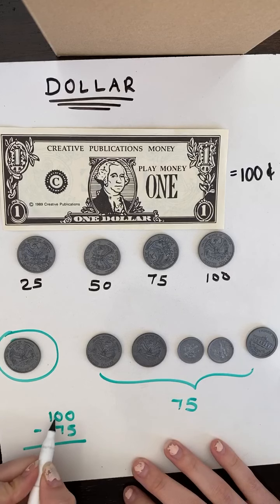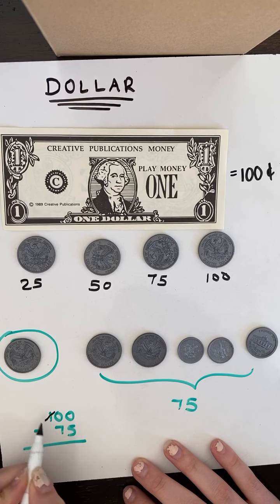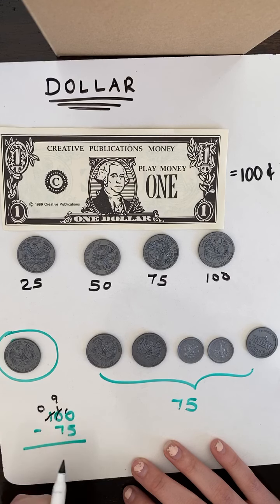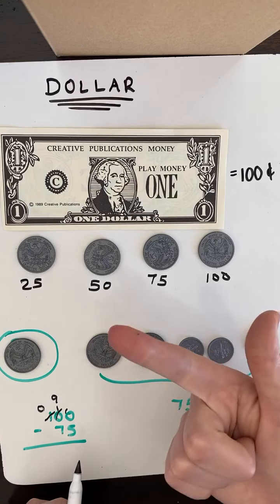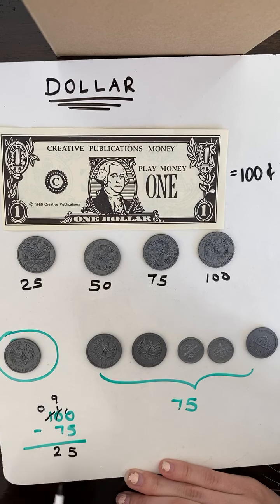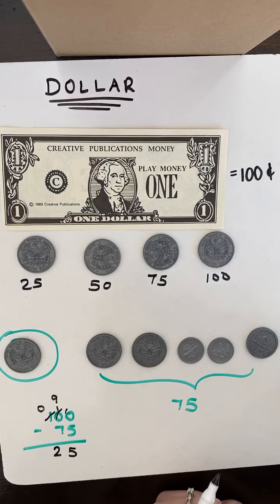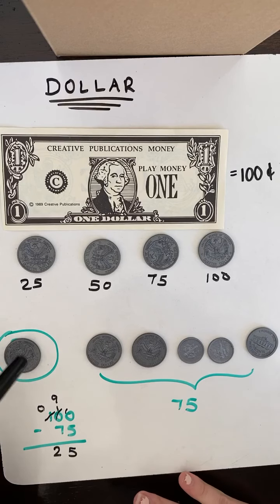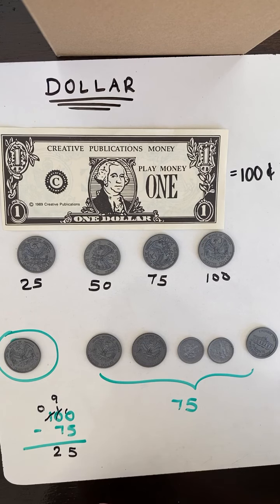Let's see if I did this problem right. I'm going to take away my 1, add a 0, put my 1 there, 10, take away that, add a 9. 10, 10, 9, 8, 7, 6, 5, 9, 8, 7, 25. I need 25 cents. I can do 25 easily by doing a quarter and adding a quarter on, or there are other ways you could do it.